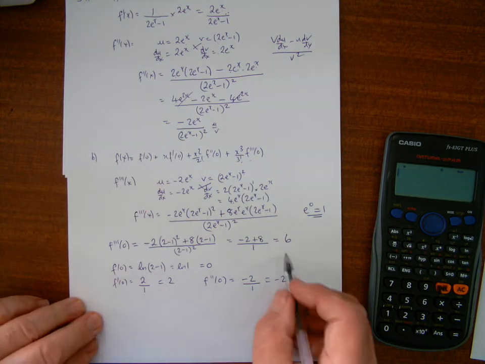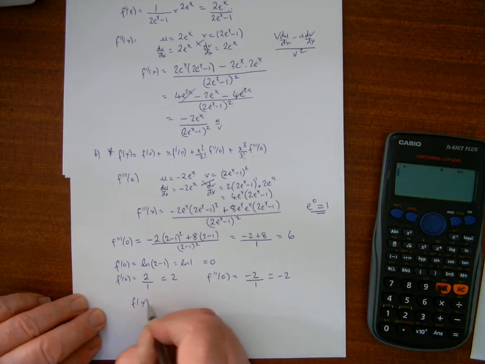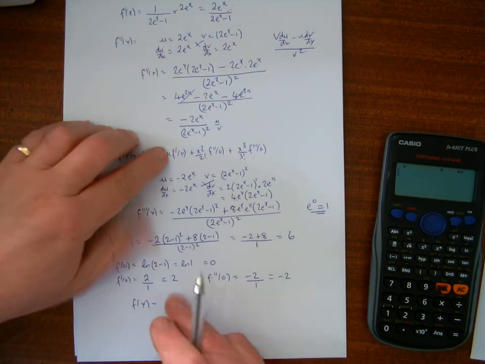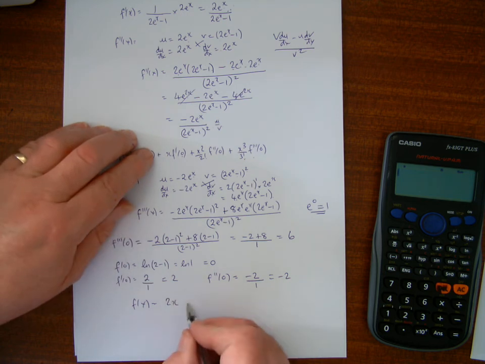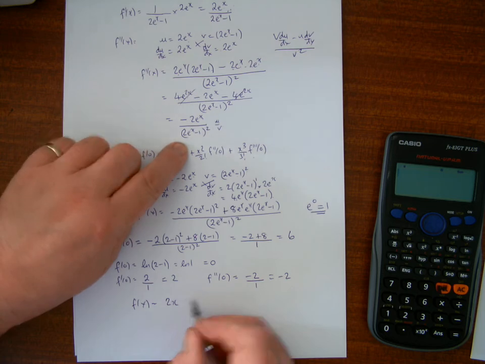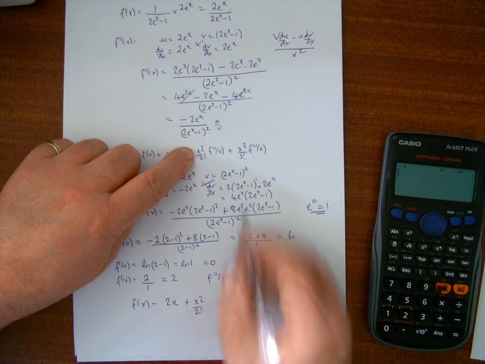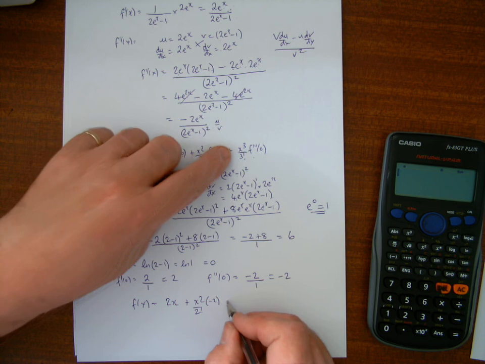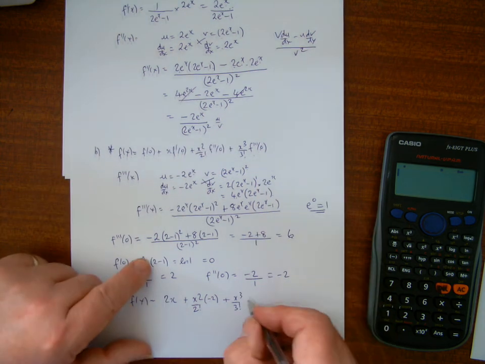So I've got all the values I need to substitute into this then. So f of x is f of naught, which is naught, plus x times f dash of naught, so that's x times 2, so that's 2x, plus x squared over 2 factorial times f double dash of naught, which is minus 2, plus x cubed over 3 factorial times f triple dash of naught, which is 6.